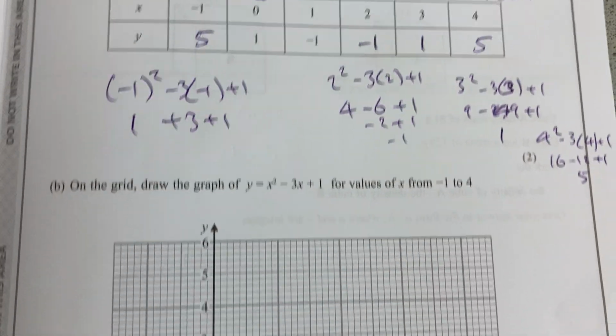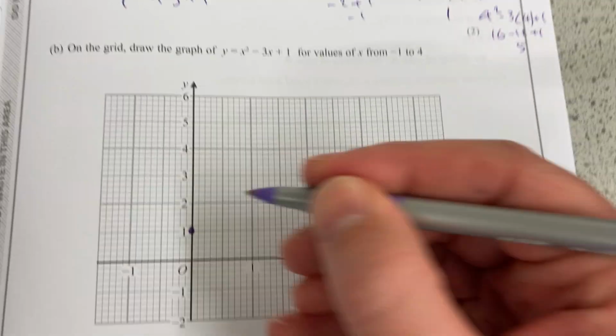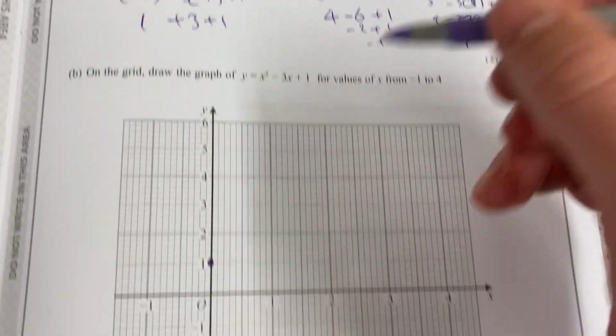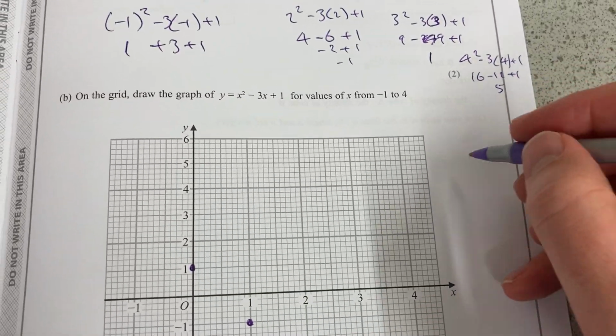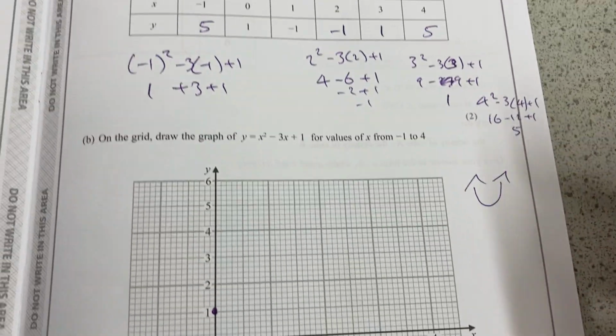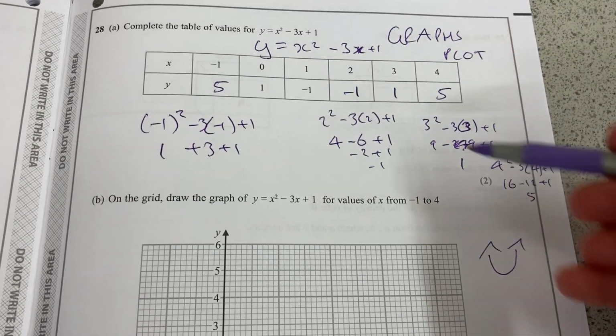Now let's plot those. I'll start with the values that they've given us. 0, 1, and 1, minus 1, because I know that those are correct. Now I should get a smiley type curve because the coefficient of x squared is positive. Now let's plot the other ones.